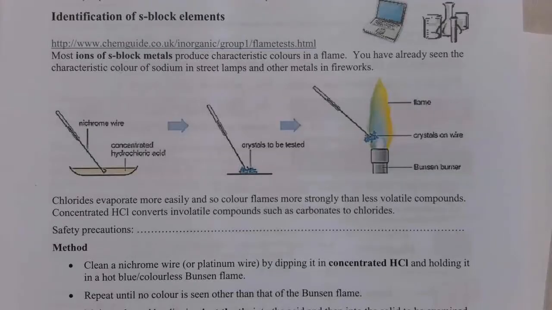In this last video in the groups 1 and 2 topic we're going to be looking at flame tests. You need to know the flame colours for the different compounds, but you also need to be able to understand why different elements or different ions produce different colours. So we're on page 17 of your notes, looking at the flame test that you're going to do in class. A couple of very important things that you need to be aware of and need to be able to describe if you're asked how you would carry out this experiment.